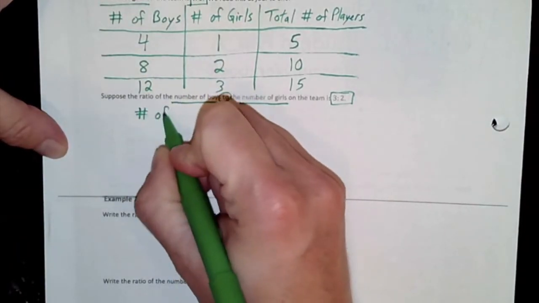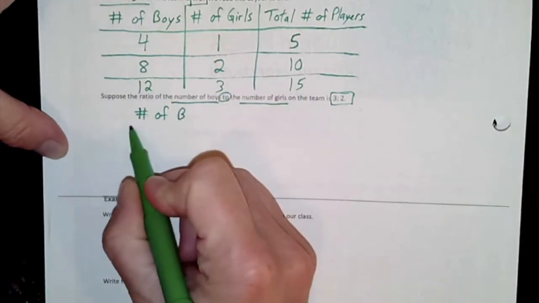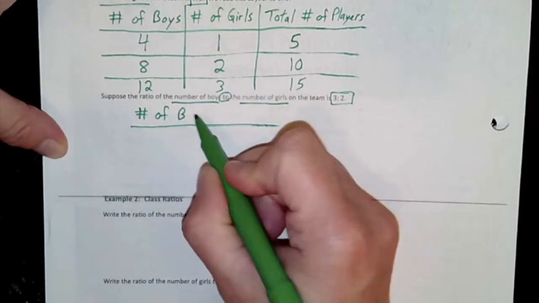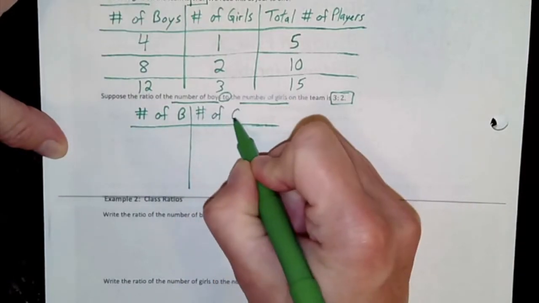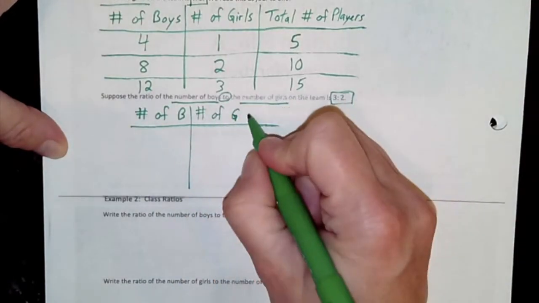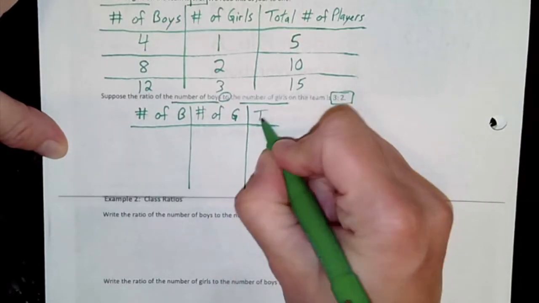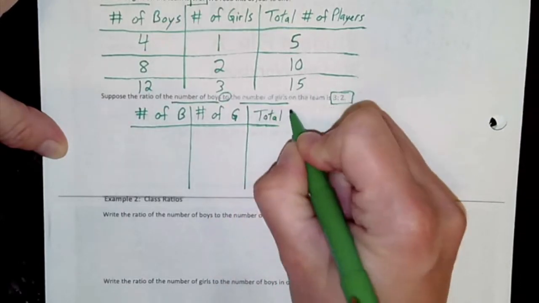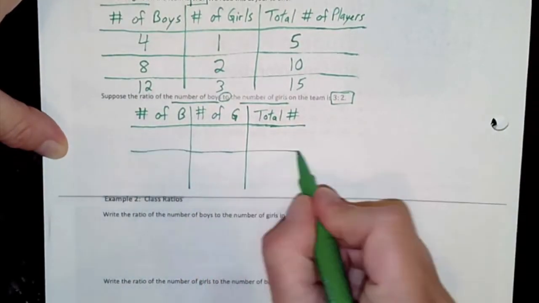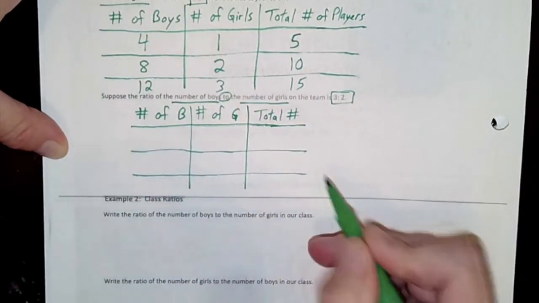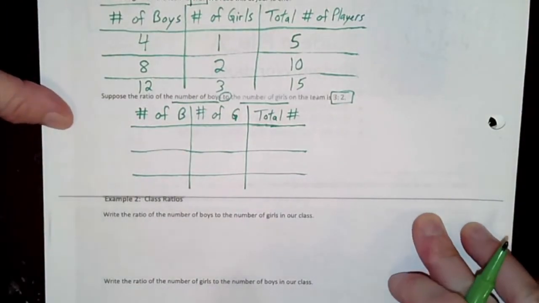Number of B, and then number of G, and then we'll put total number. We'll make a couple rows in this chart as well. So number of boys to girls, so 3 to 2.